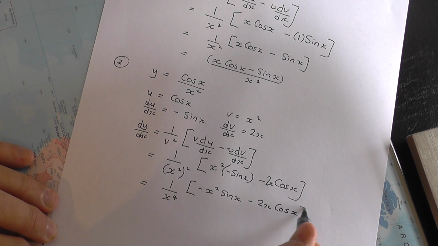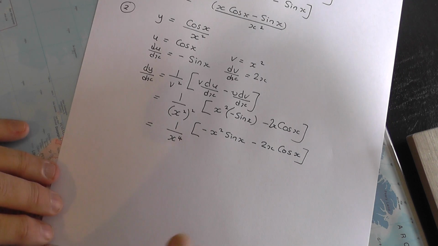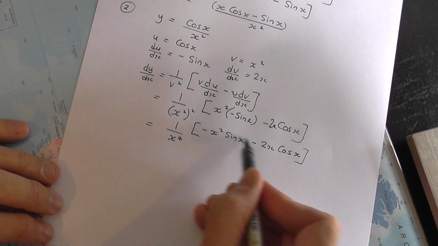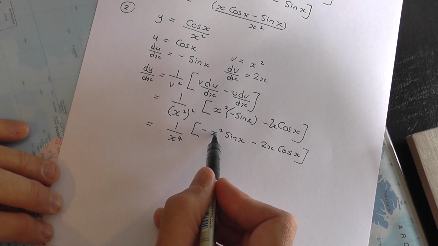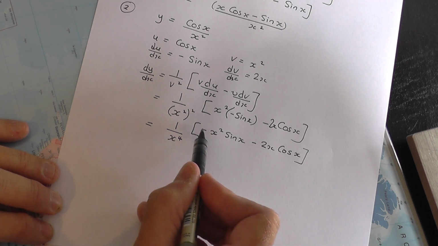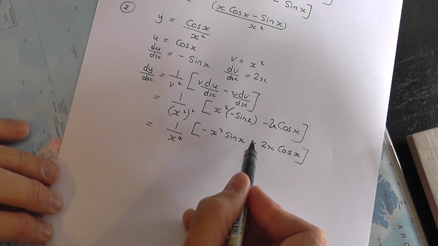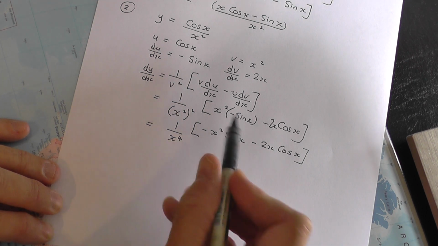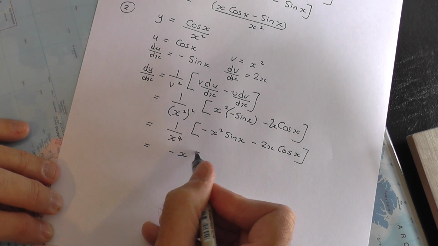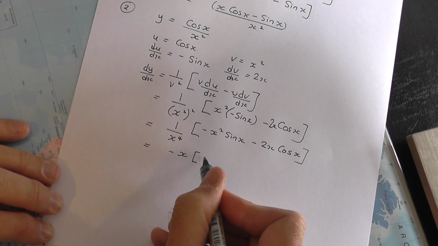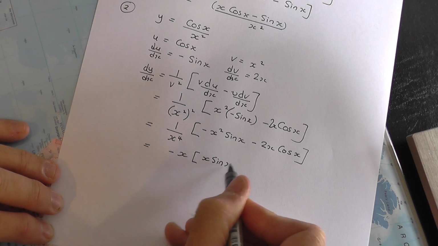Now a bit of simplification first of all in this, because there's common factors going on. I would say to you that there's an x in both terms, but there's also a negative quantity in both terms. So I'm going to take the negative and the x both outside. So I'm going to take a negative x, and then inside the square bracket, what does that leave you with? x sine x.